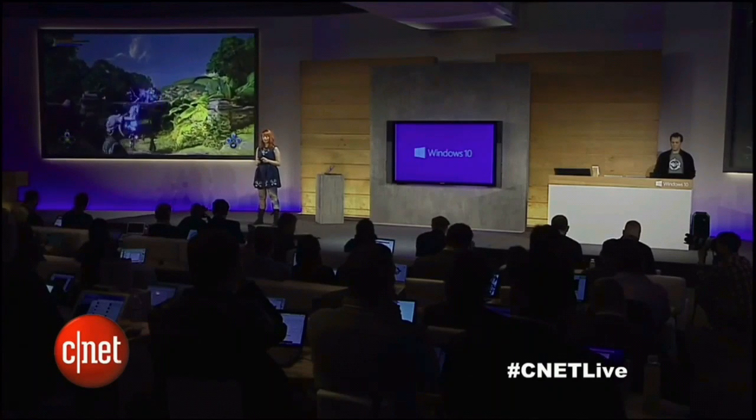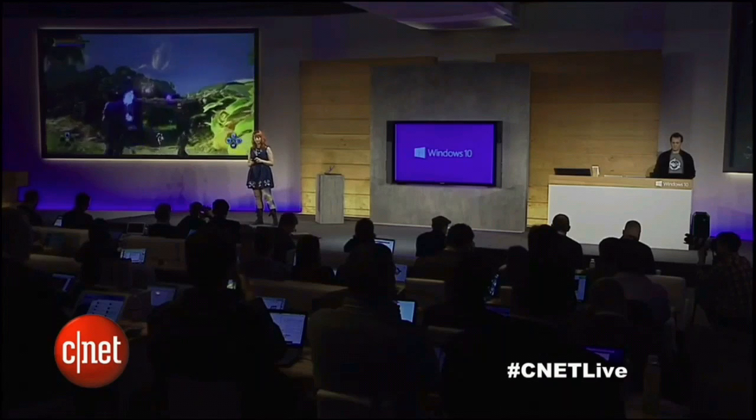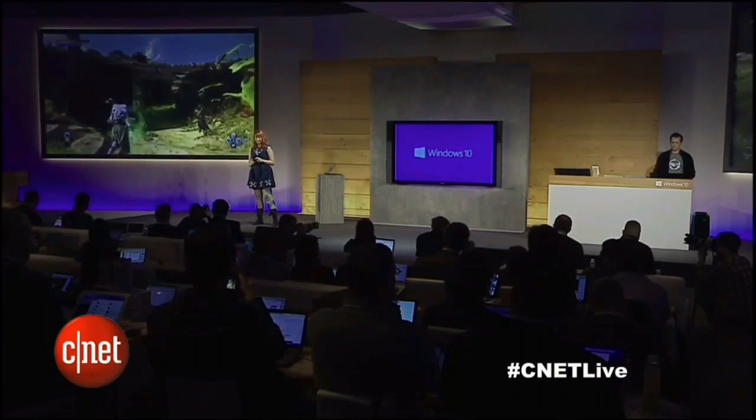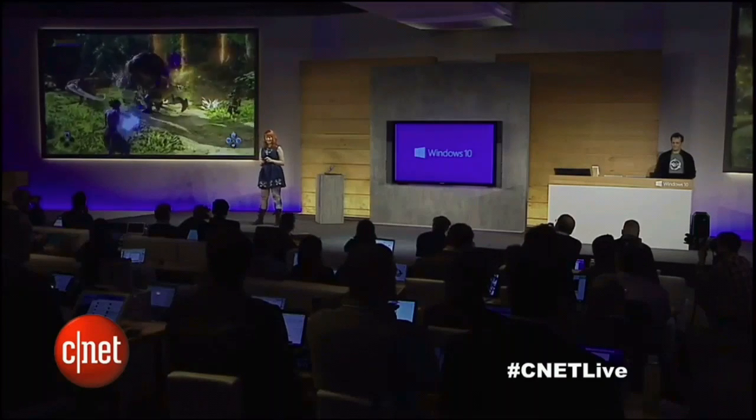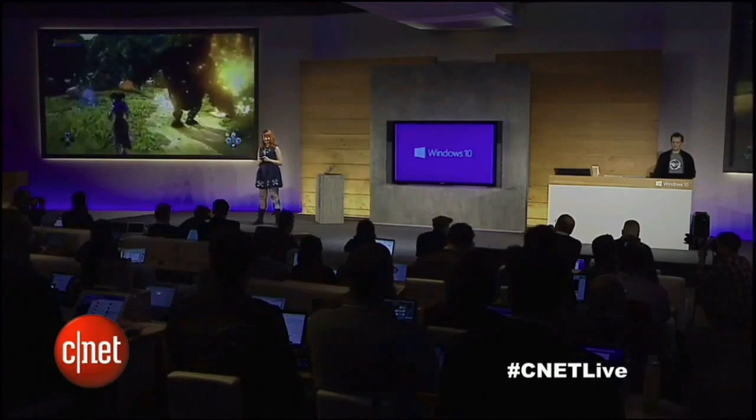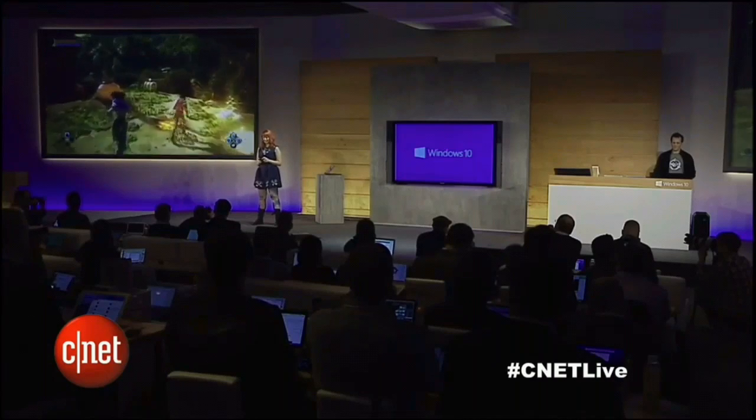We're also using DirectX 12 to give our players a gorgeous world like they've never seen before. Okay. Oh, the ogre. Oh, there's quite a few bad guys. We can do it. Nice. And there's the treasure.